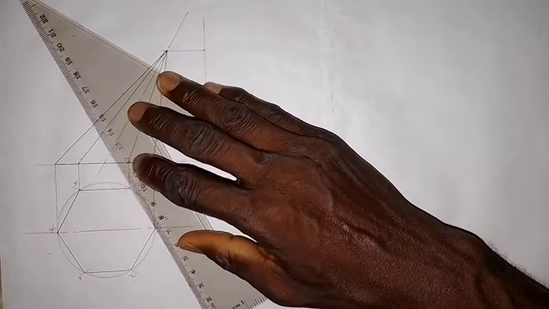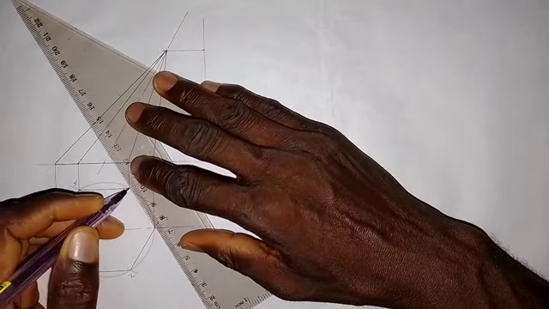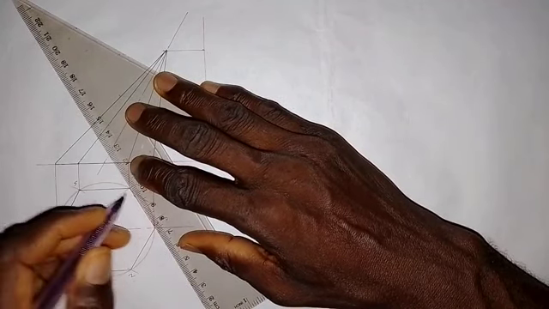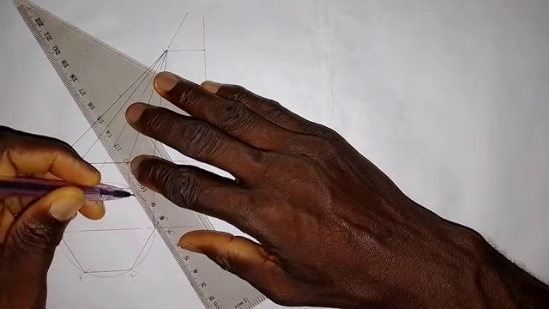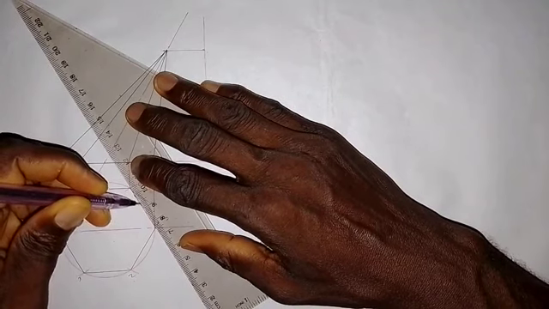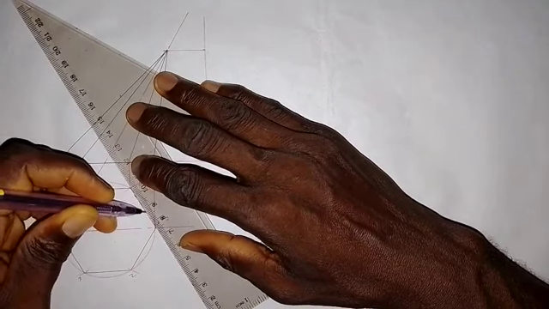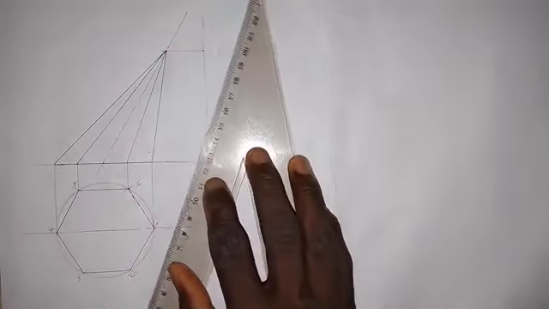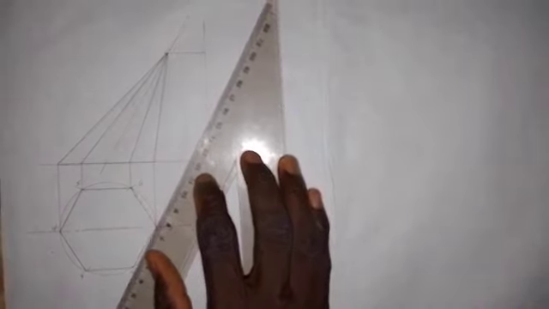That's why we drew it with short dashes. We drew it partially. So what I need to do now is to make this line with short dashes. So I will draw it with short dashes like this. The same applies to this one. So I will also draw it with short dashes here.